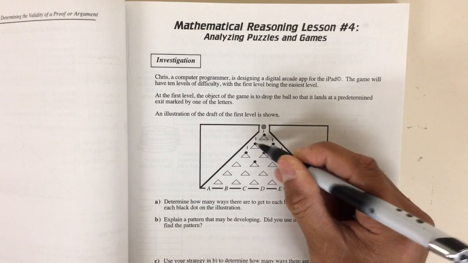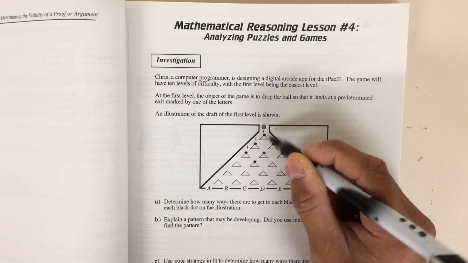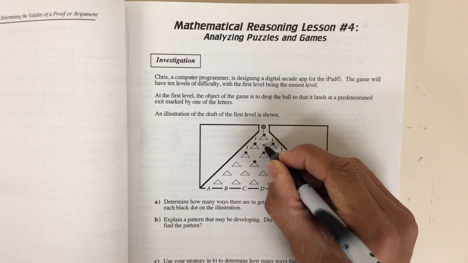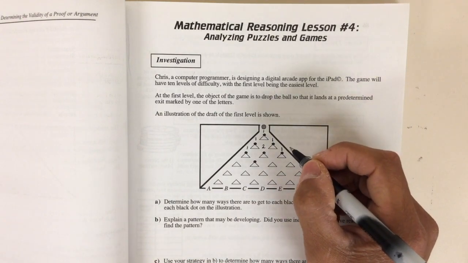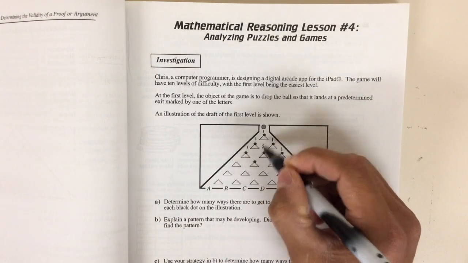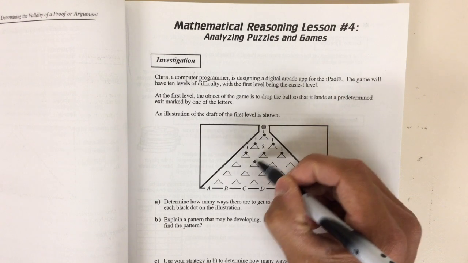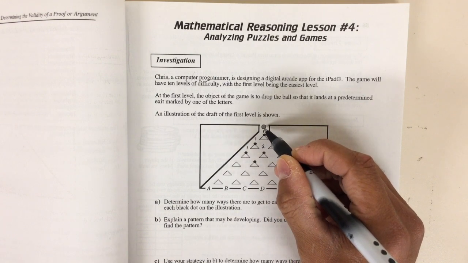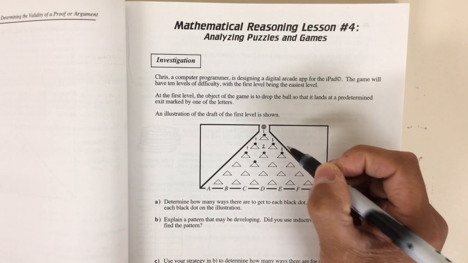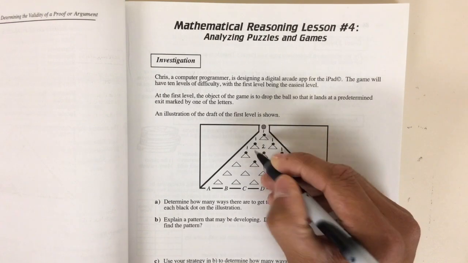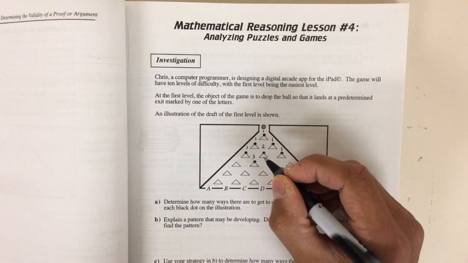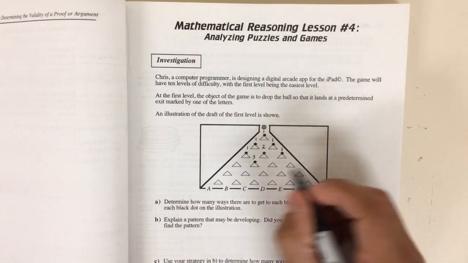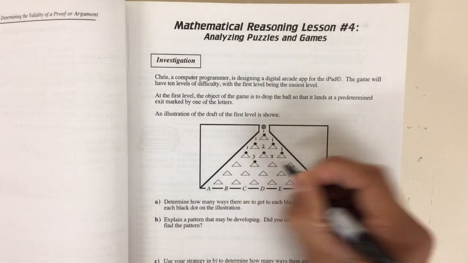Next, to get to this black dot here, well, he can go down this way, which would be one direction here, so that's one way, or he can go down in this direction. So there's actually two ways to get to this dot here. Next, to get to this dot, he can go down this direction, so clink, clink, clink. So that's one way. He can go down this way, clink, clink, clink, that's another way. Or he can go down this way, clink, clink, clink, clink, and that is three different ways he can take to get down to this dot. Well, if we were to continue this pattern, then there would also be 3 ways to get to this triangle.